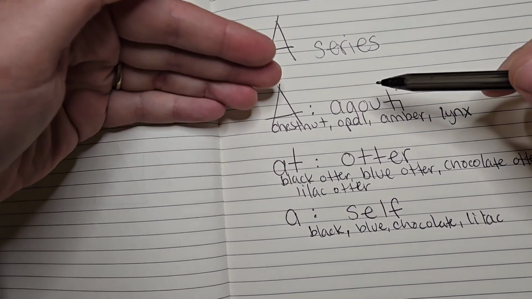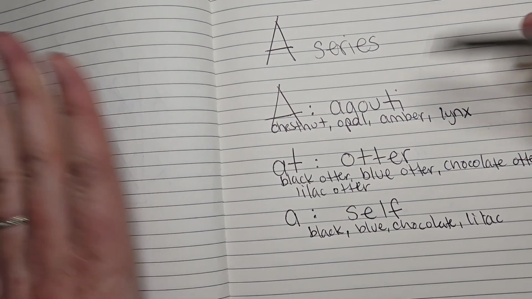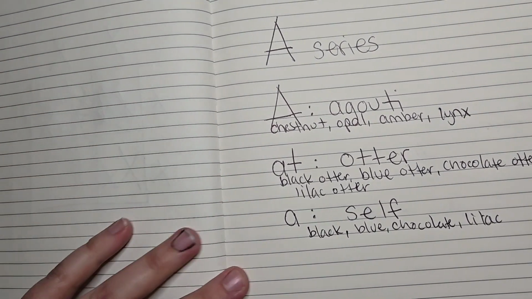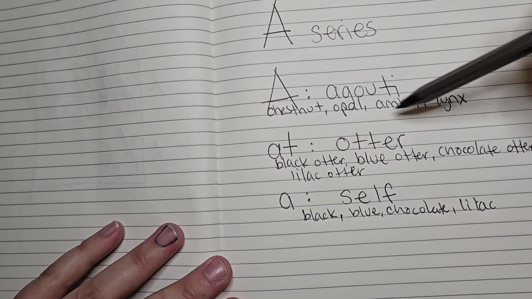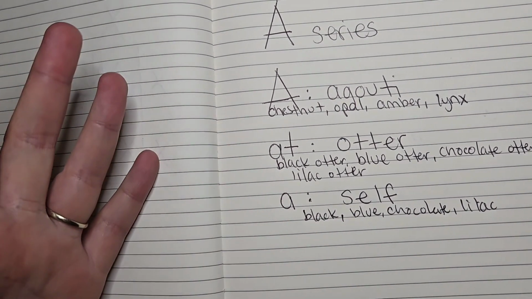Right now, we're just doing A, A-T, and A. Are you following me a little bit so far? If you're confused, it's okay. We're going to get through it. These are just some examples. So let's go ahead and make a hypothetical rabbit up.